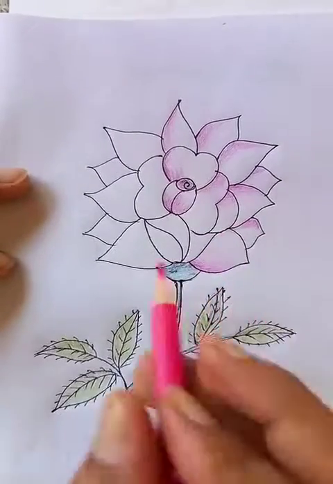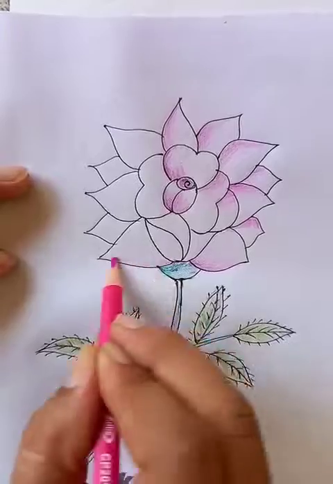Each part of the petal is visually pleasant.